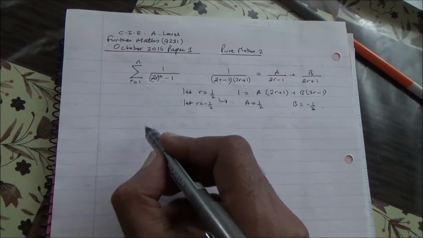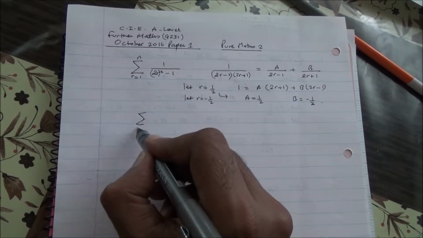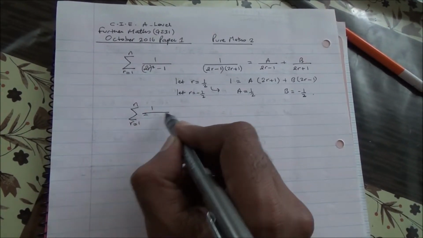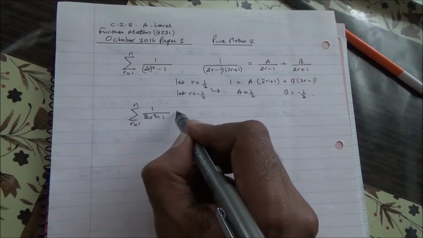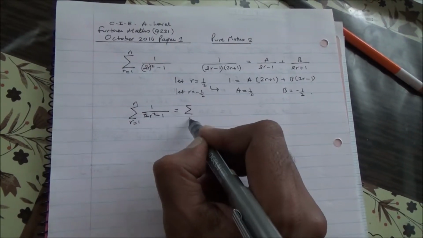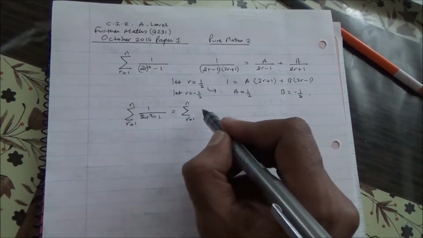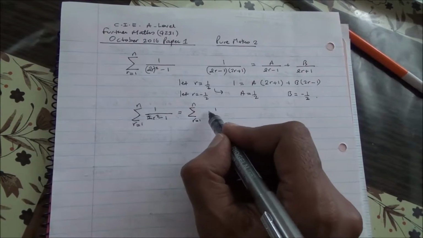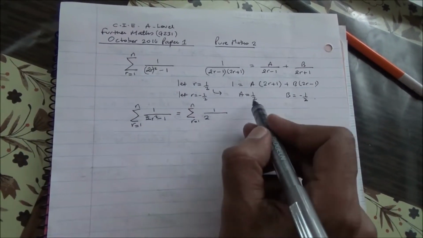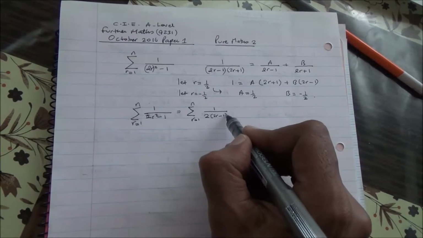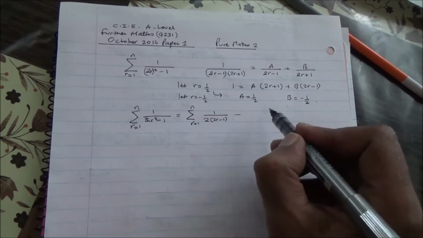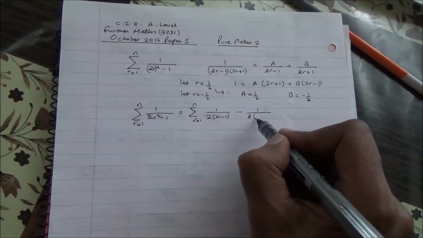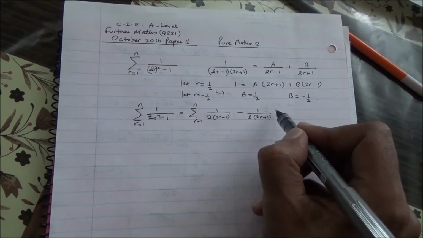Therefore, this can be re-expressed as the summation of r going from 1 to n of 1 over (2r) squared minus 1, which is exactly the same as the summation of r going from 1 to n of 1 over 2 times 1 over 2r minus 1, minus half times 1 over 2r plus 1, that is 1 over 2 times 2r plus 1.